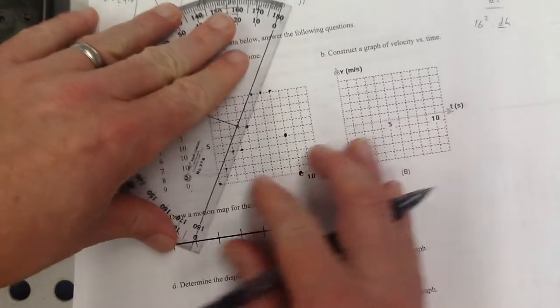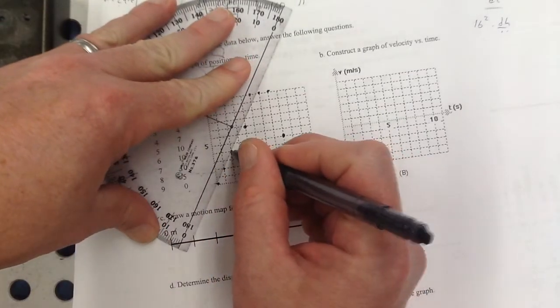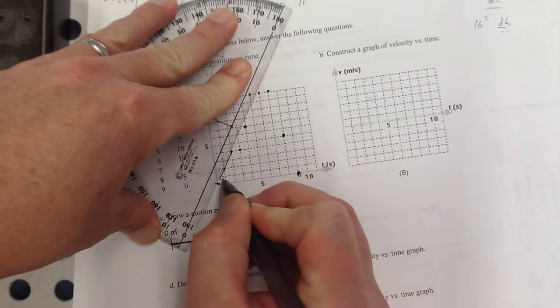All right. Reach into this drawer and get a little straight edge here so I can make this graph nice and pretty-like for you.